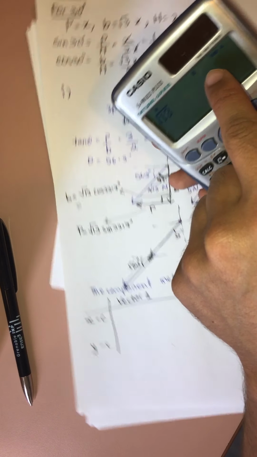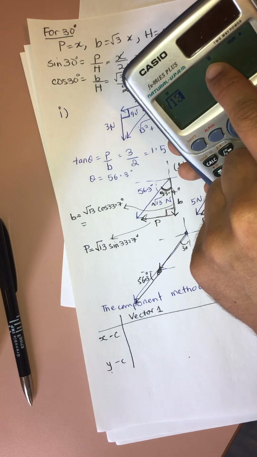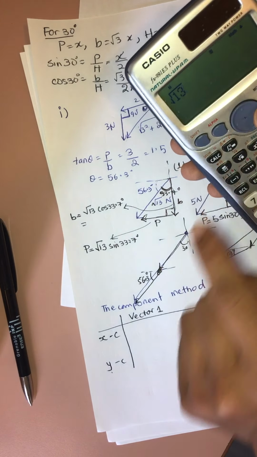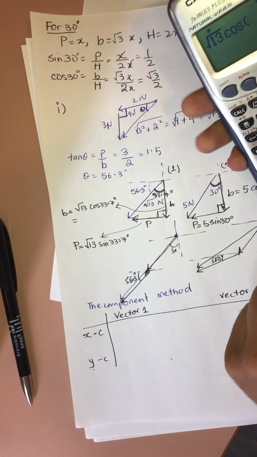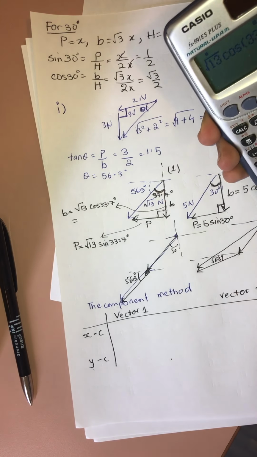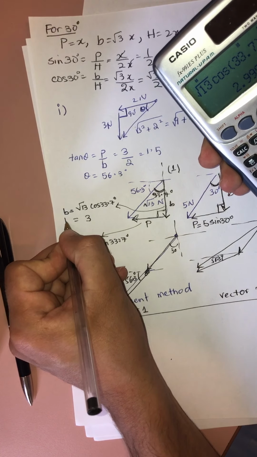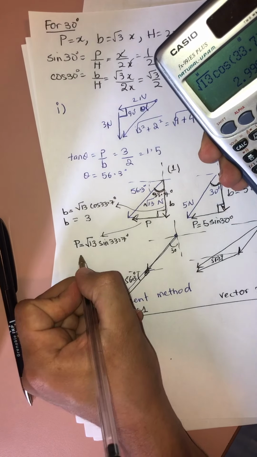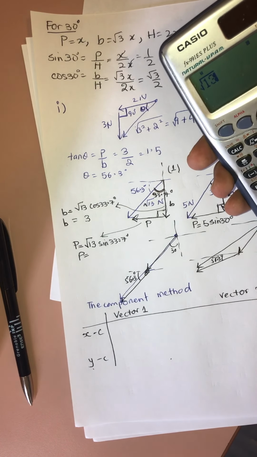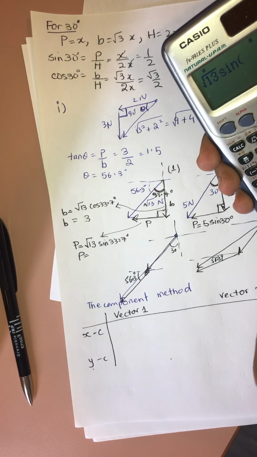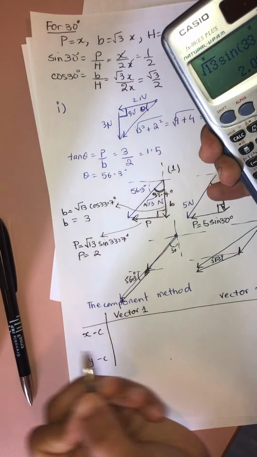So this gives under root 13. Make sure that the angle option is in degrees. If it is in radian, it will be a mess. Under root 13 cos 33.7 gives 2.99, which is almost 3. So this is 3, and under root 13 sine 33.7 is 2.